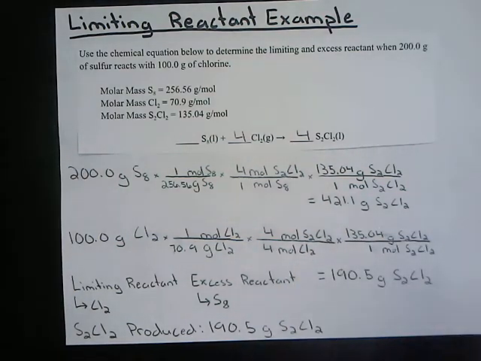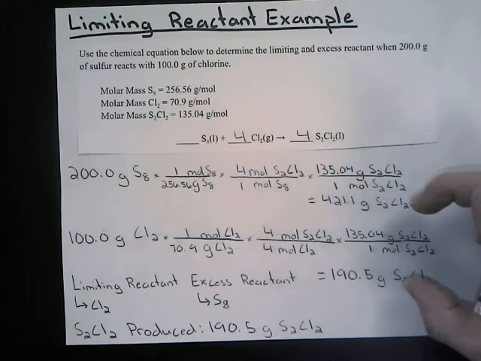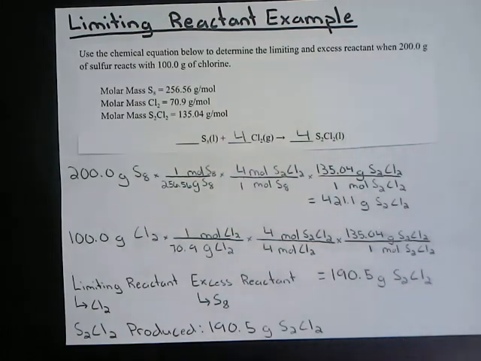So again, just to recap, the smaller of the numbers, the substance that started that out, is our limiting reactant. The other substance is the excess reactant. So you've got to put your thinking cap on a little bit once we get to this portion here where we've done and utilized the calculations.